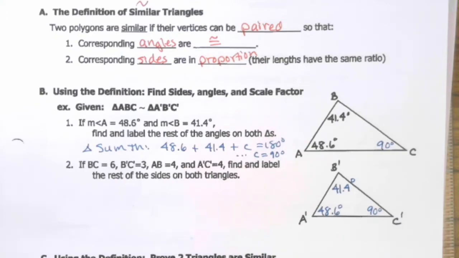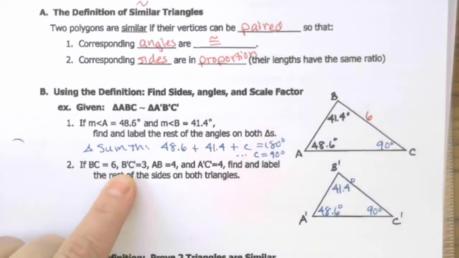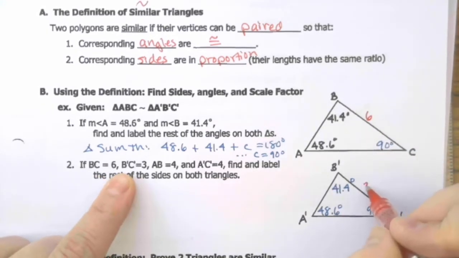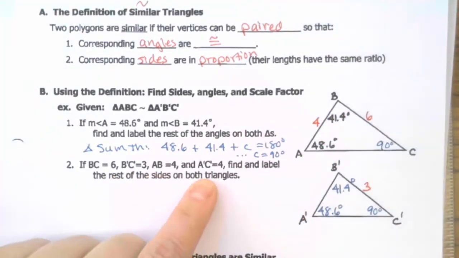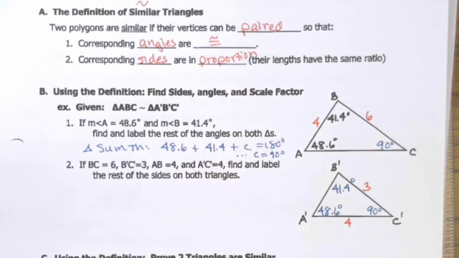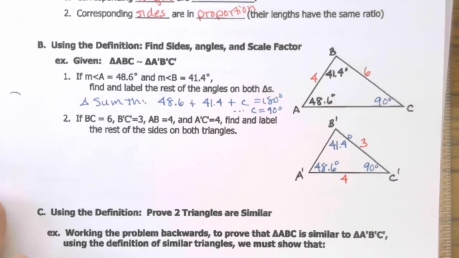All right, problem number two. If B to C is 6, let's label that. B prime C prime is 3. AB equals 4, and A prime C prime equals 4. Find and label the rest of the sides on both triangles. Okay, so in order to find missing sides of similar triangles, we first need to find a pair of matching sides.